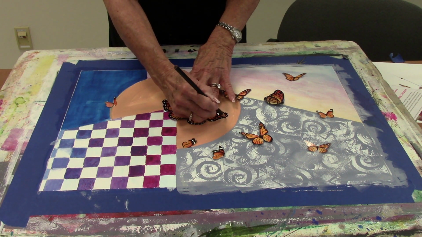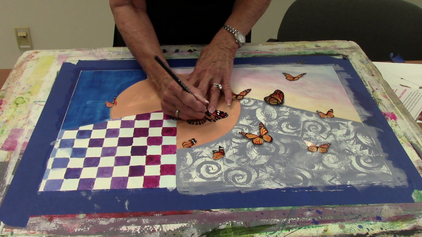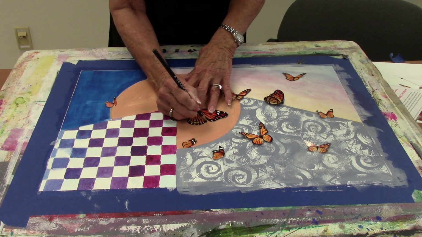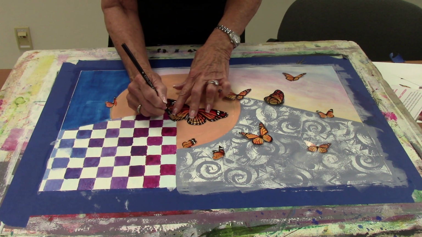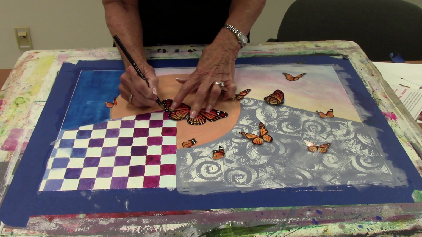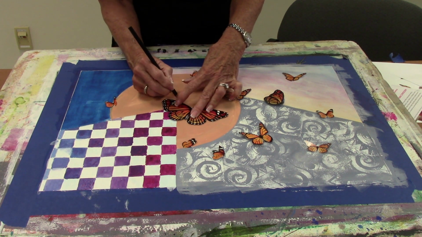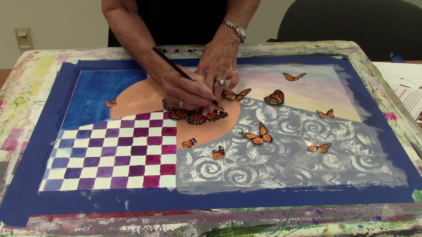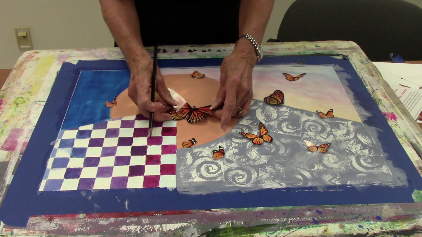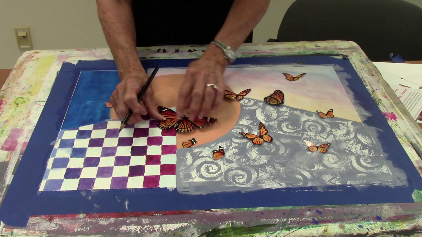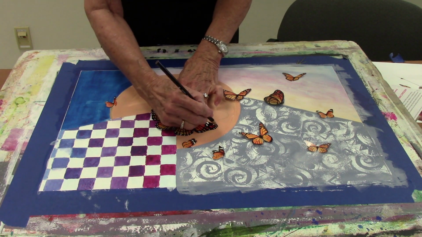What I'm going to do is draw around the image. I'm taking a pencil and drawing around it very lightly, so I can erase it because I don't want it showing. Then I'm going to take the image off and move it down, and draw around it again. And this will be the shadow.